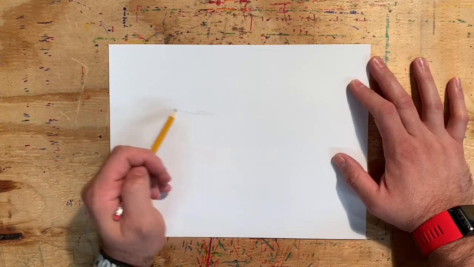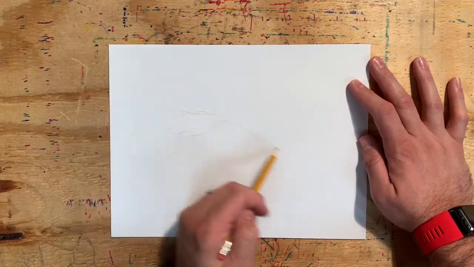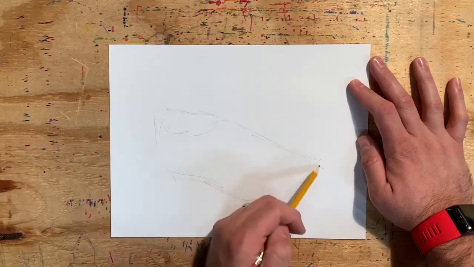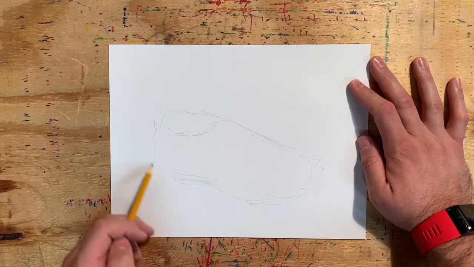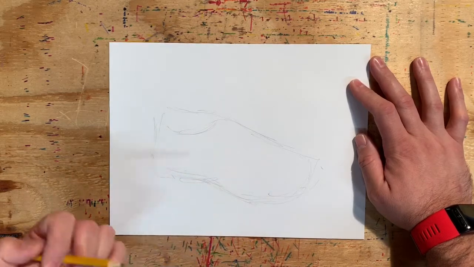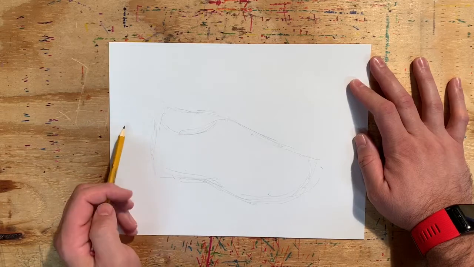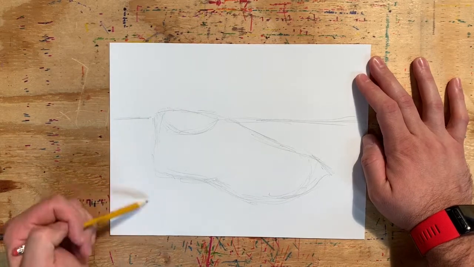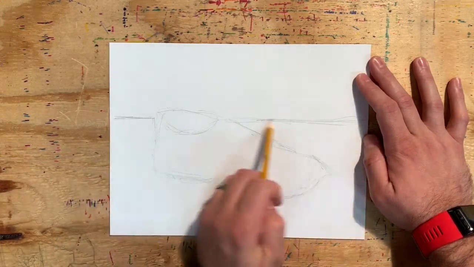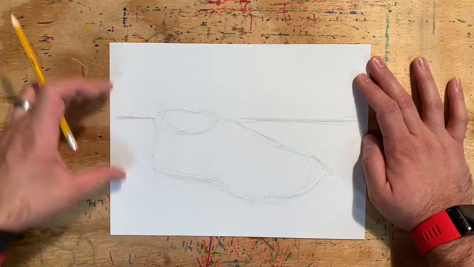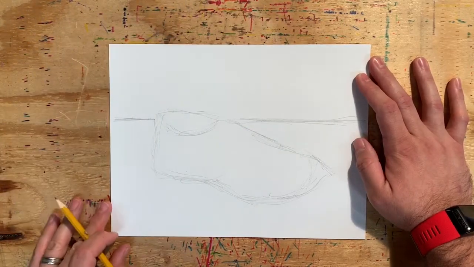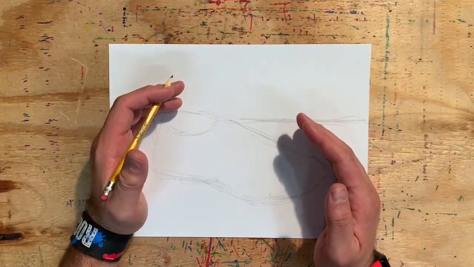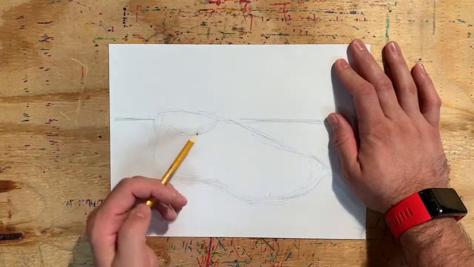For this still life drawing, we're going to be focusing on drawing one object, and we're going to focus on how to draw the details in that object. So the first thing that we're going to do is draw the basic shape. Also, I'm going to add the ground or the table that it's sitting on. So I have a line in the back that represents the edge of the table. So now I have a shape of a shoe. That's the most general detail I can have, the shape of the entire thing.